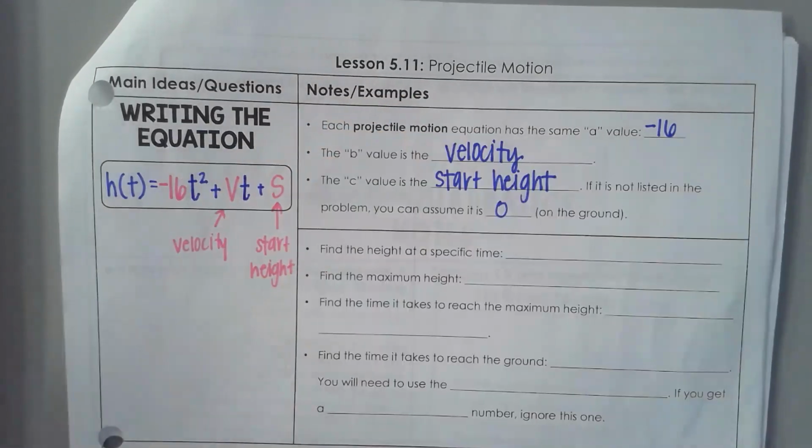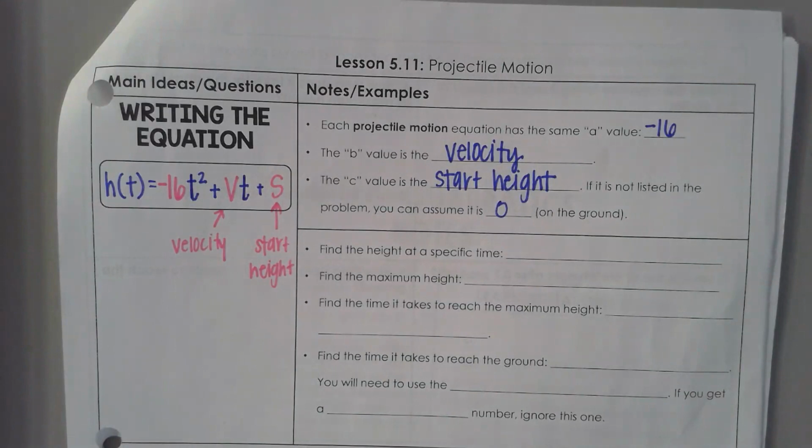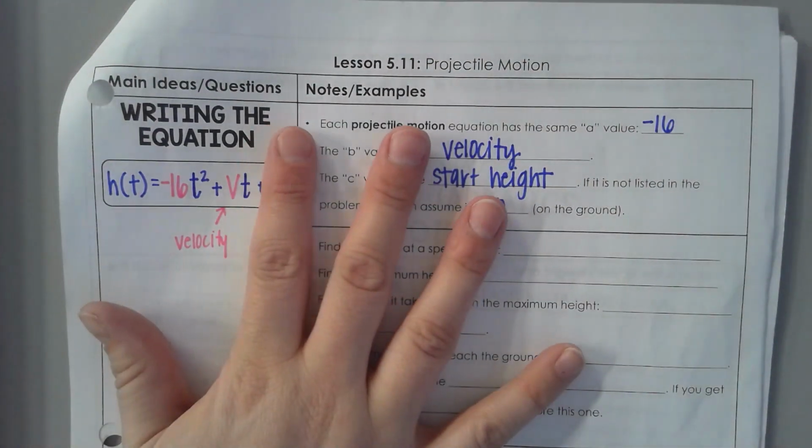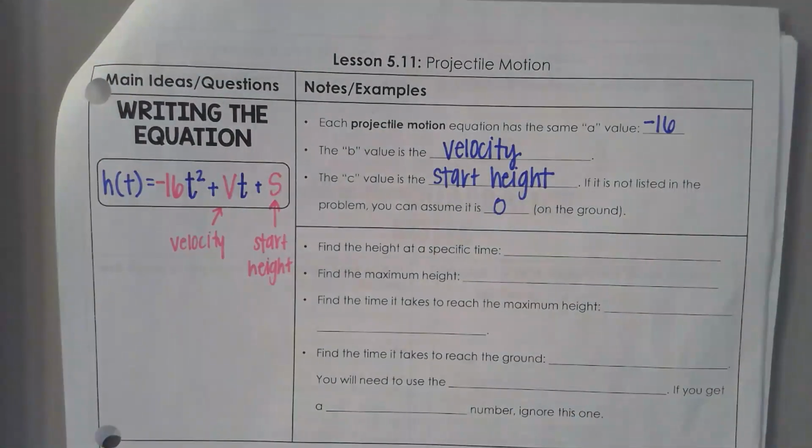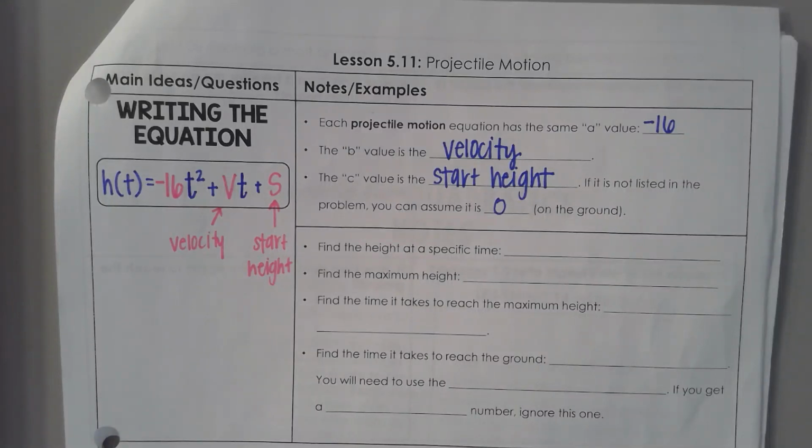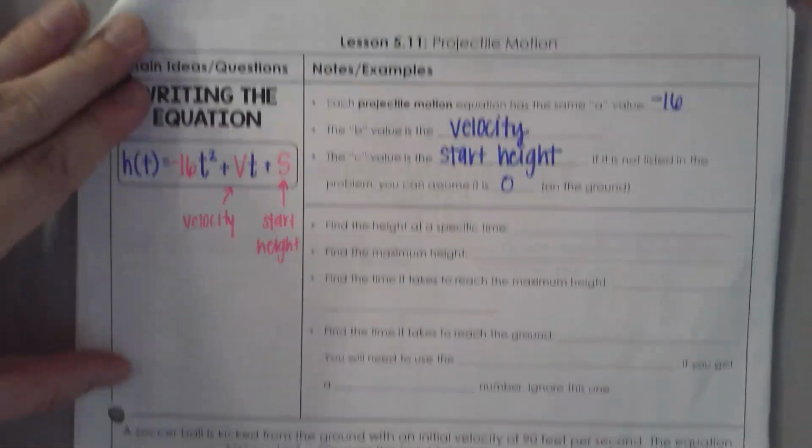So you may not have one if it starts on the ground. What happens if you don't have one? If you don't have a starting height, if it's just the ground, you would just not have it at all. So there's 4-ish different questions that I am going to ask you with these word problems. Before we get into those, let's look at what the graph of this would look like.